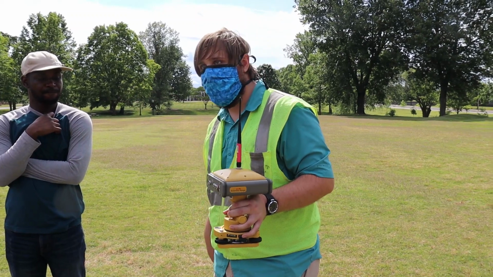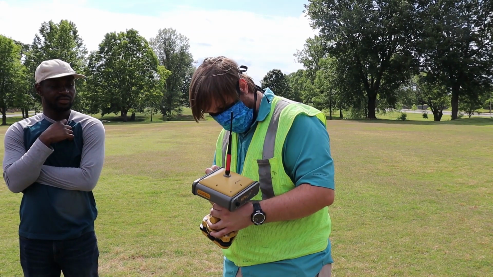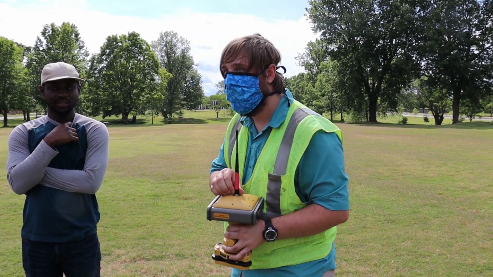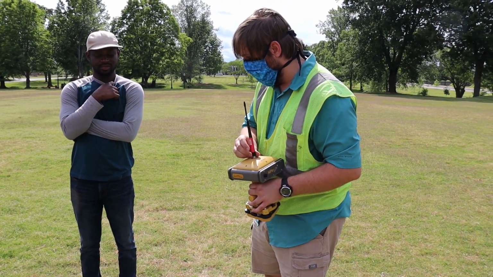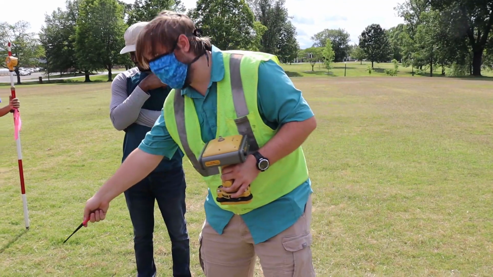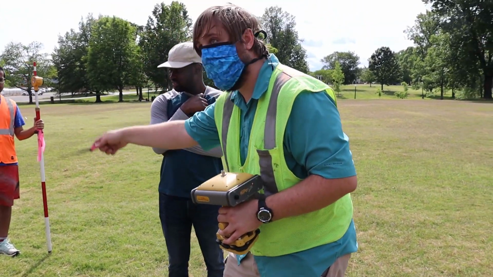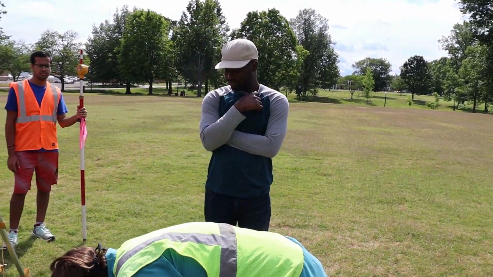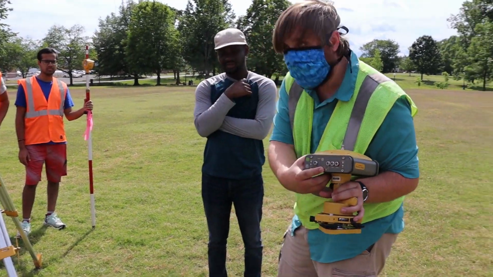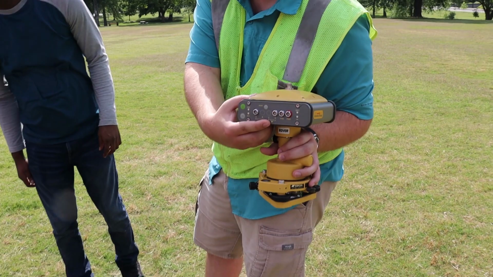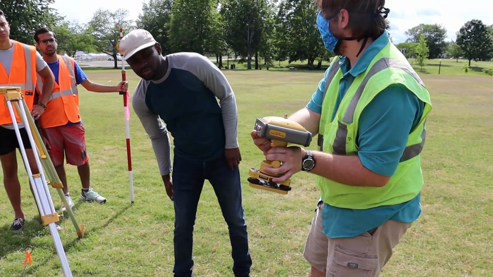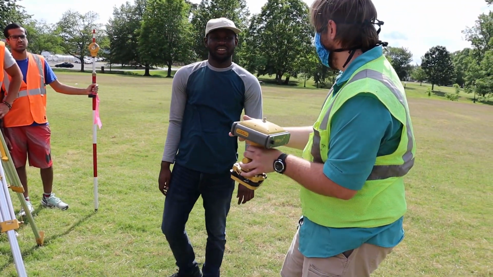I'll show you how to get it on here real fast, but I'm going to take this one apart and let you guys put it together. While I'm doing that, we also have tapes that come in these that you can use to determine the height of instrument. You measure that to the bottom of this yellow triangle where it points down. And I'll show that to you guys more closely when we get up close with it.